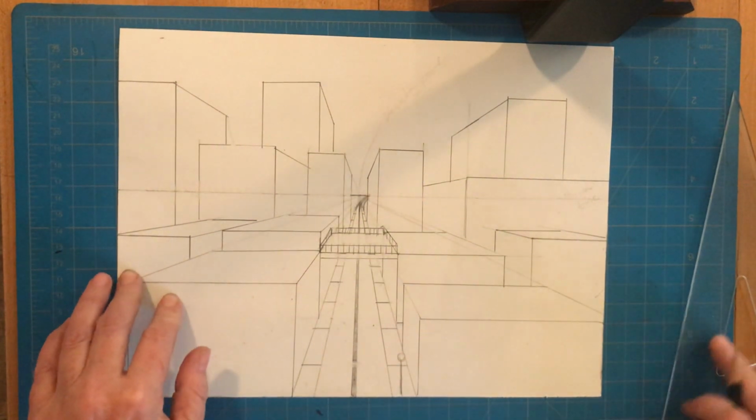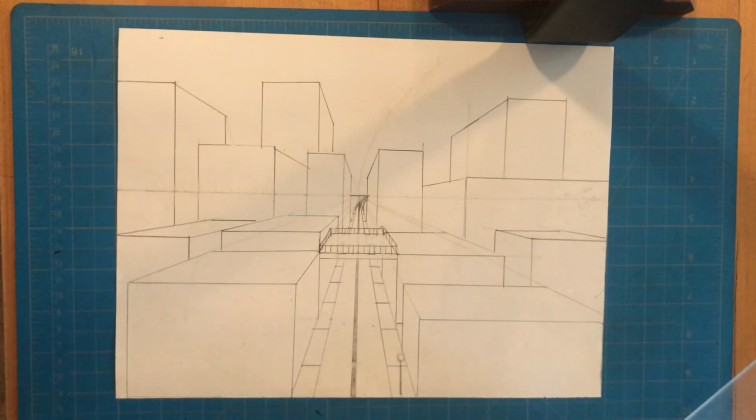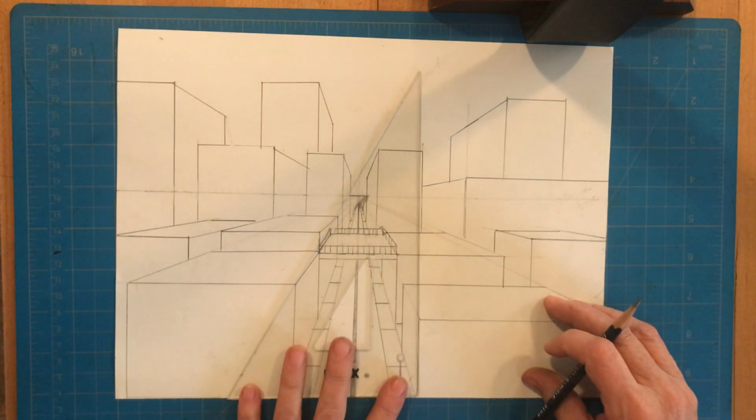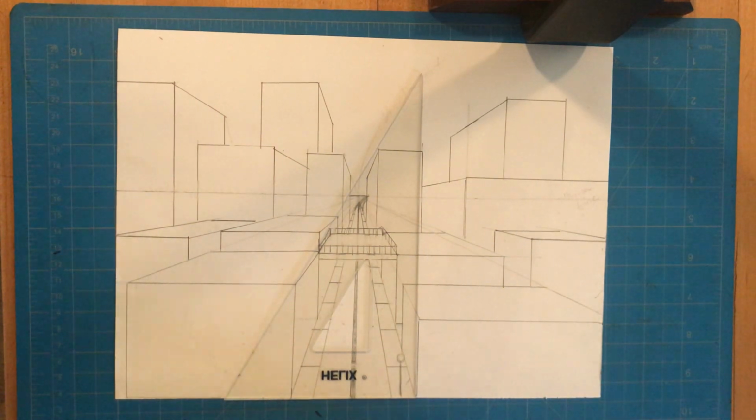Okay, here we are, day 3. So today we're going to learn how to do some windows and doors and some brick. First thing I want to review, you guys, is how to make sure you're using this triangle correctly.